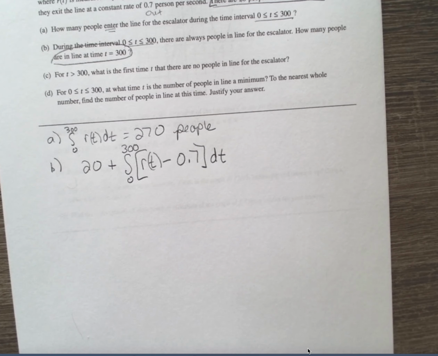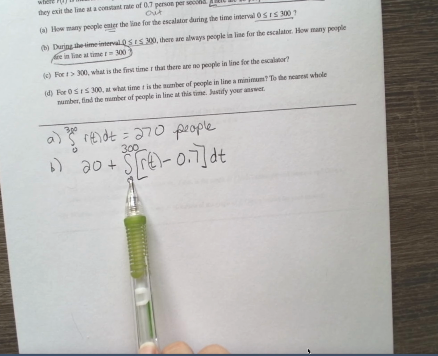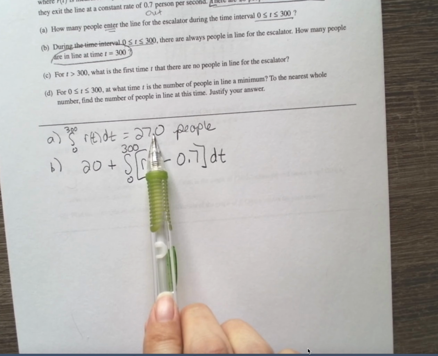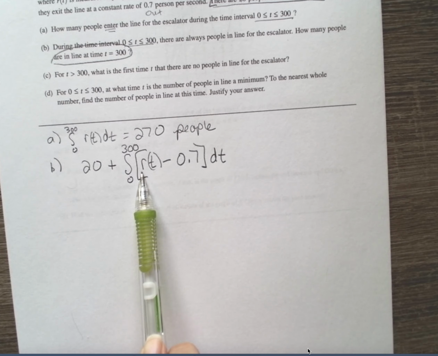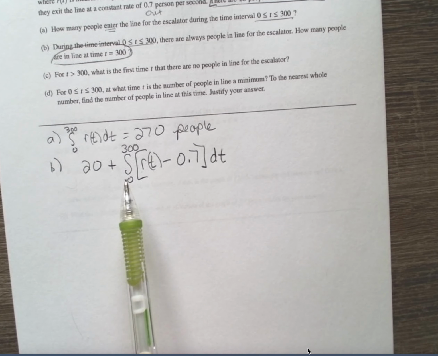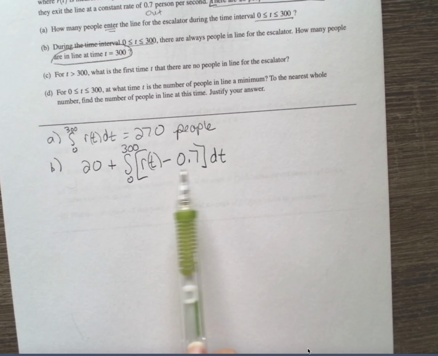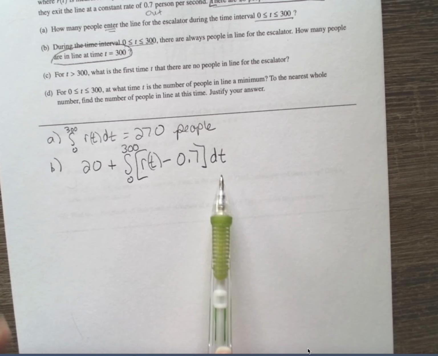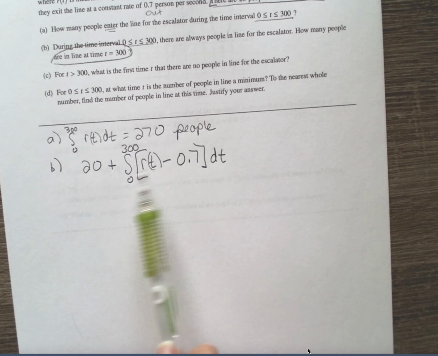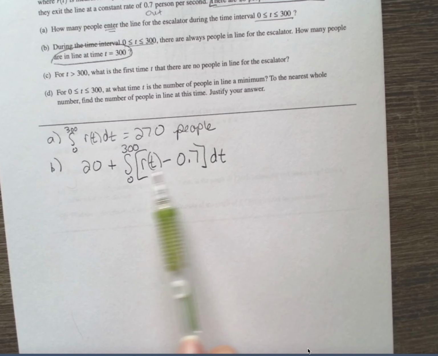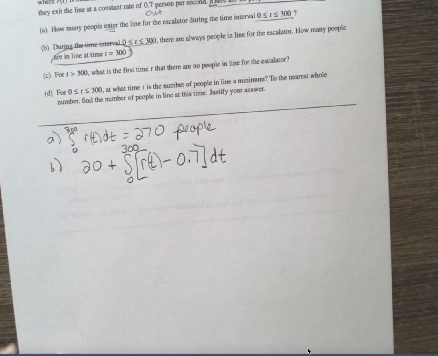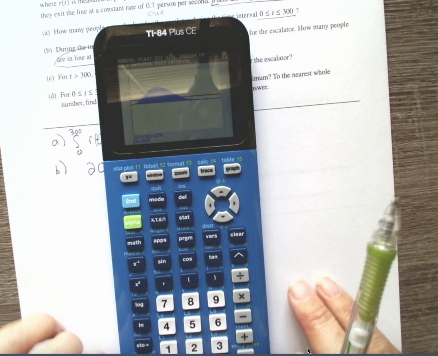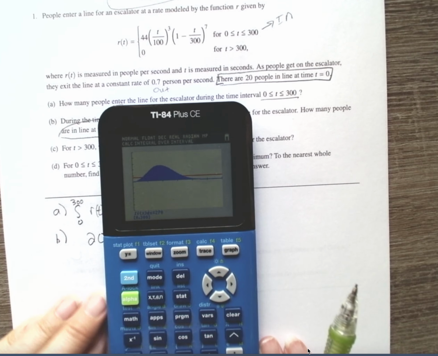Now there's other ways of doing it. You already know the integral from 0 to 300 of r of t is 270. So you could do 20 plus 270 minus the integral from 0 to 300 of 0.7 dt. You could do that as well. So there's other ways of writing that since you already know the answer. I'm just going to do it all as one integral. I'm just going to type that on my calculator. Now there's lots of ways of figuring it out, but I would just do this.